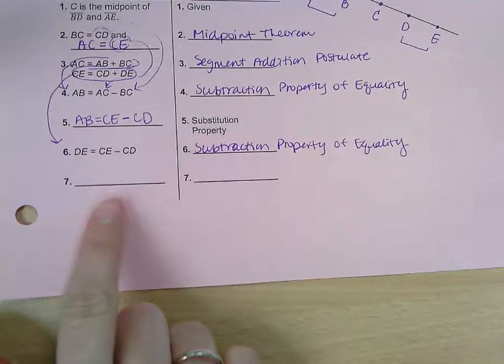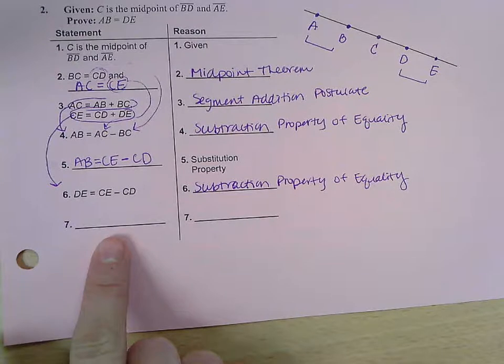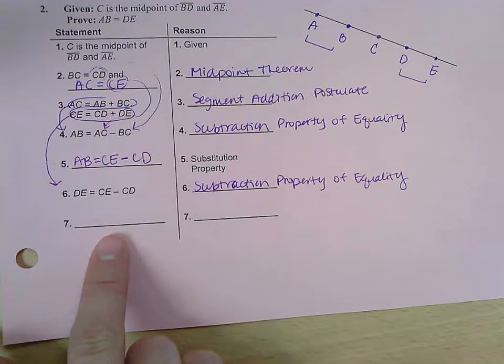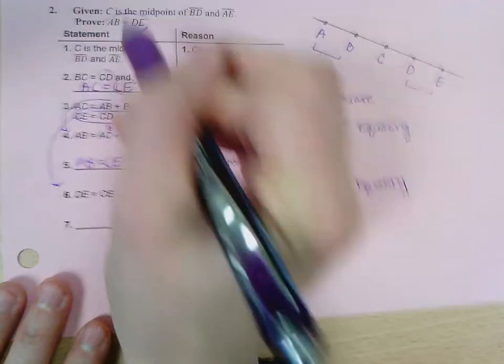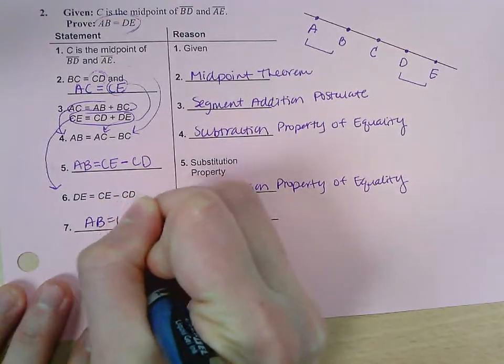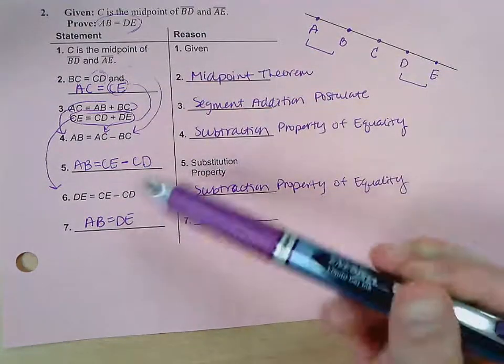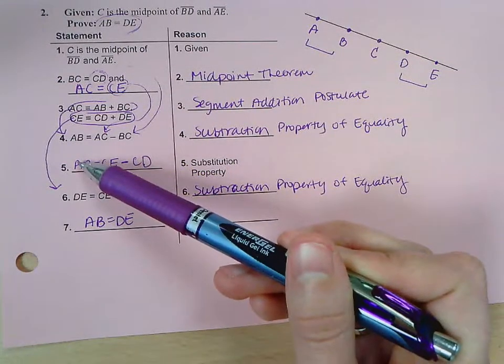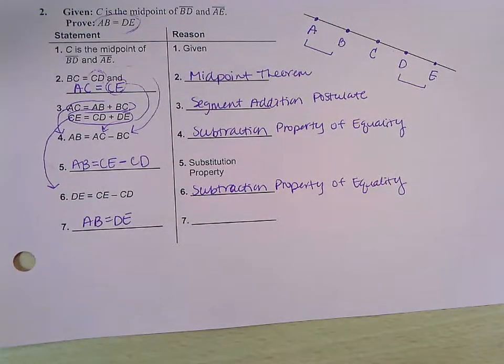Okay, what should go for line 7 for the statement? Angela? Yep, it's always what you're trying to prove. AB is equal to DE. We have to think of, though, the reason why we can say that. Look back at your statements. I have not used lines 5 or 6 for anything. I've stated them and I've not used them.